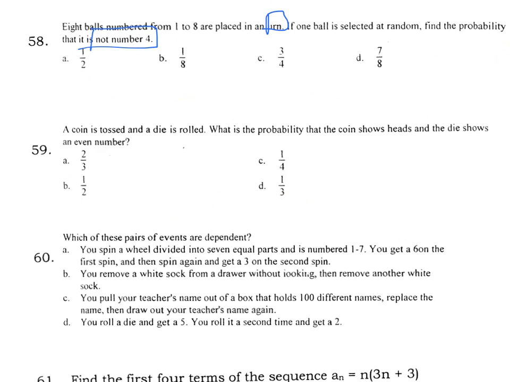Well, we know the probability that it is a 4 is 1 out of 8, and we can do this a couple of ways. Of 8 numbers, there are 7 ways to succeed at not drawing a 4. So 7 out of 8, the answer is D. The other way you can think of it is 1 minus the probability that you do draw a 4. So you can do it that way too. It doesn't matter. You'll get 7 out of 8.